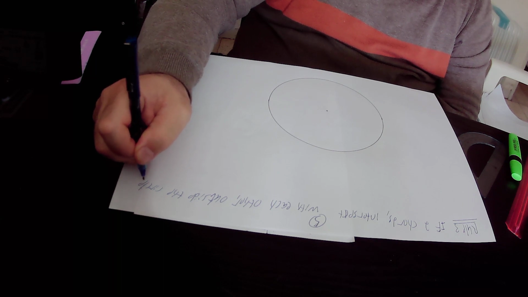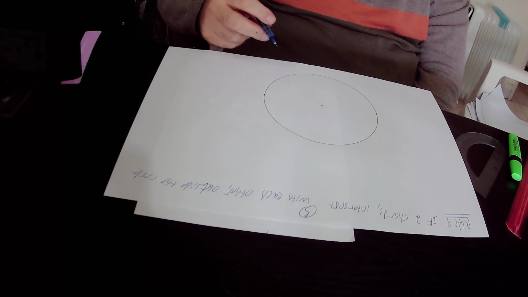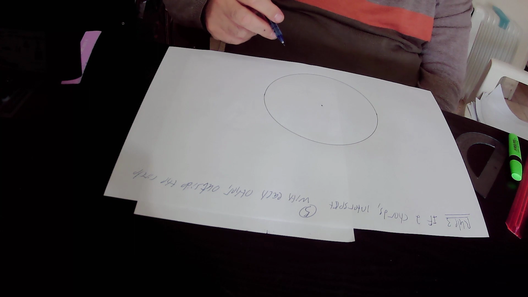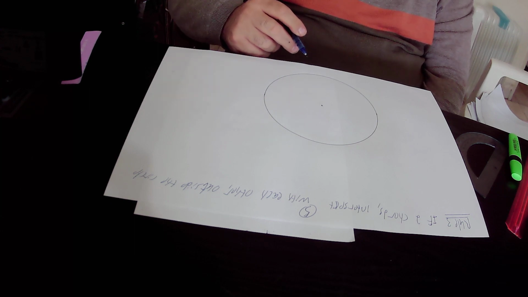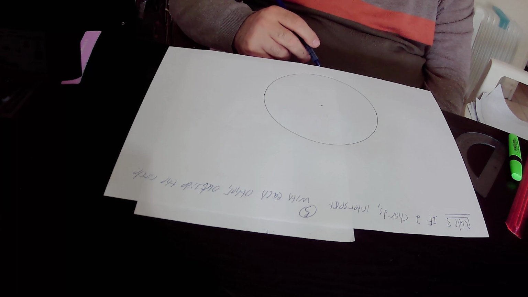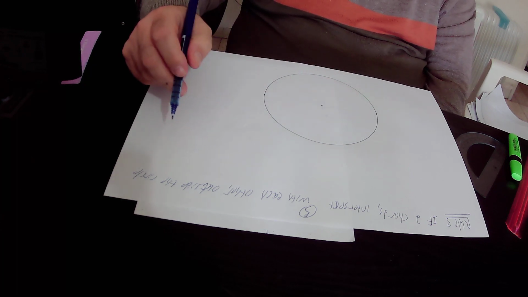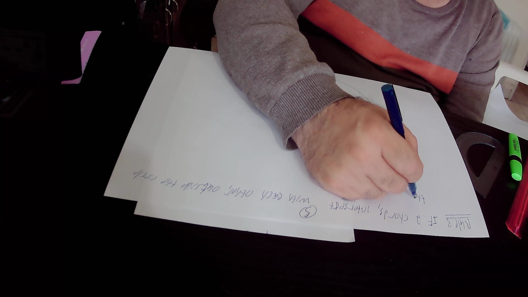The meaning of this sentence is that the intersection point of those two chords is outside the circle.